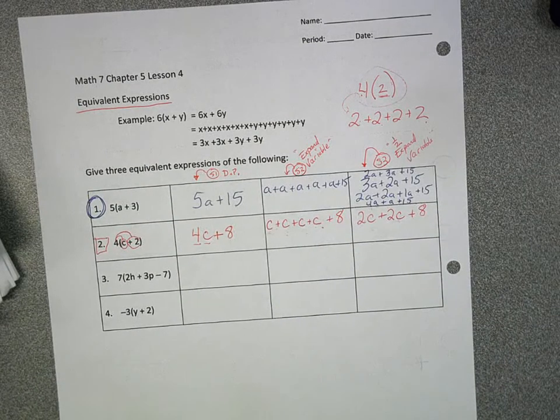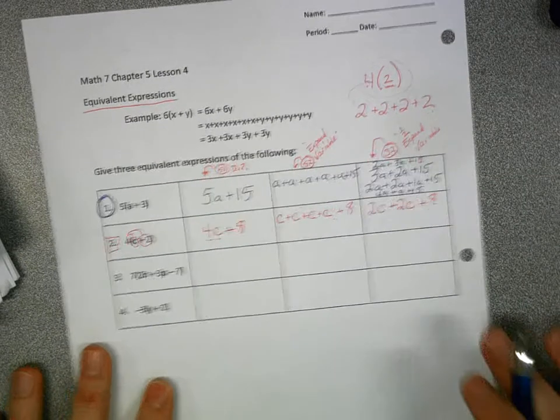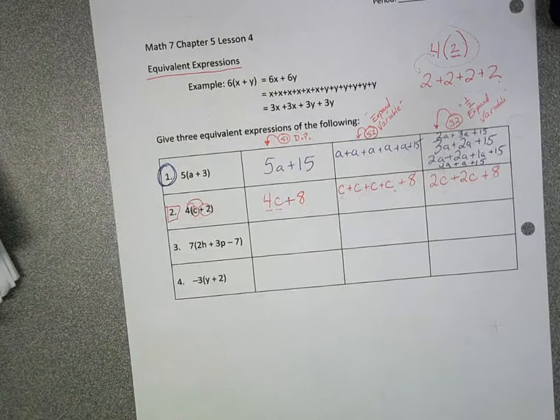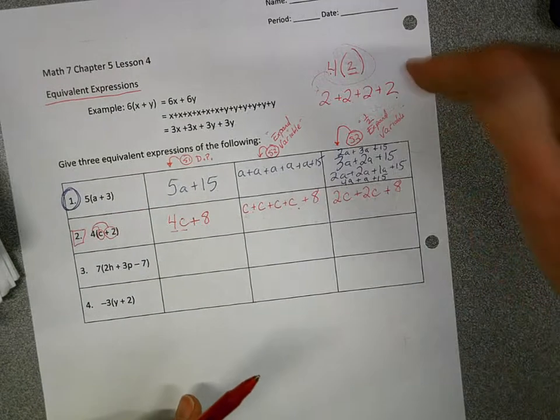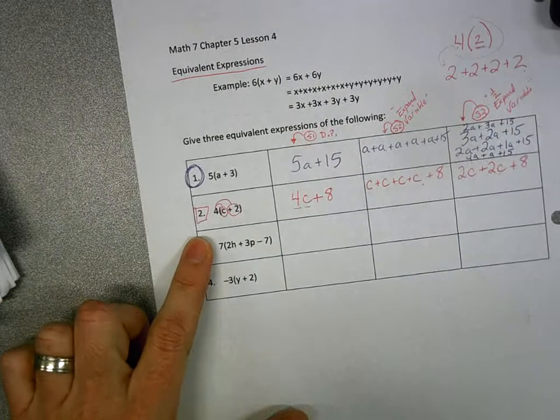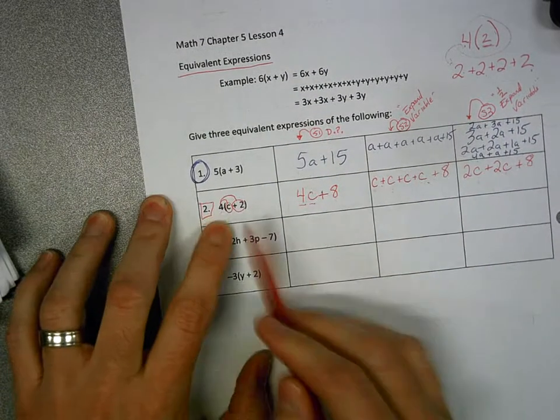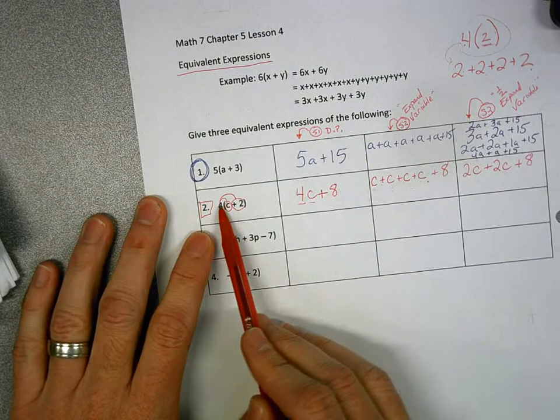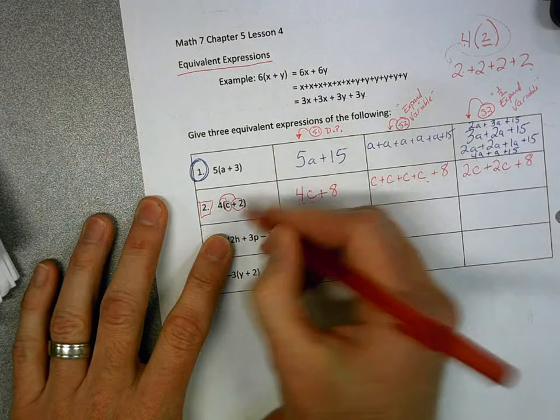Now, I do want to share this with you guys. There's another way I used to teach this, and this is what I'd expect from you guys if we had a fourth column, another box. You don't have to do this, but I just want to throw this out here. Remember, this is multiplication. This means 4 of these added together.